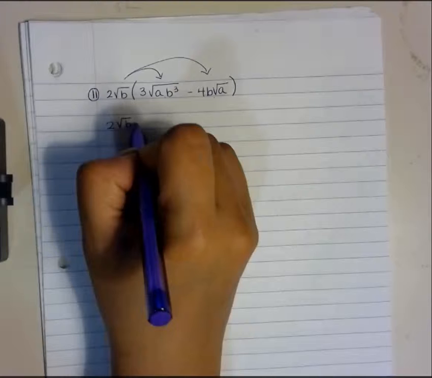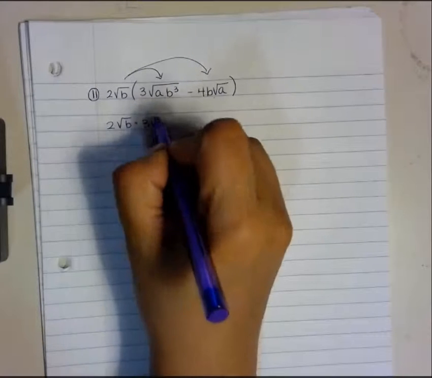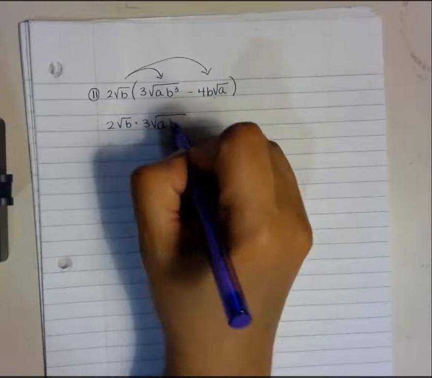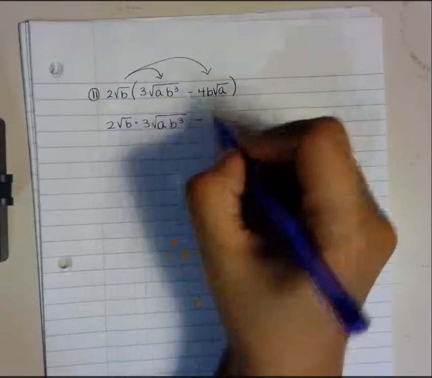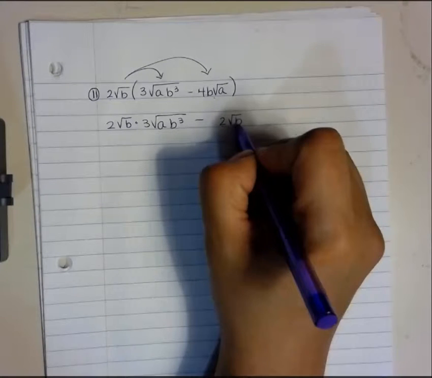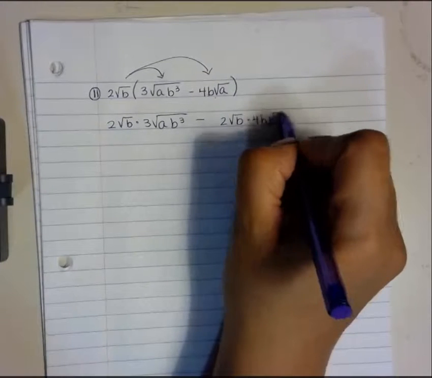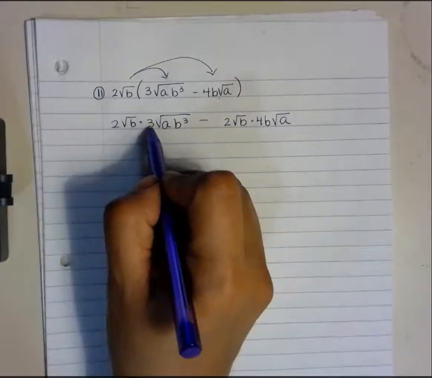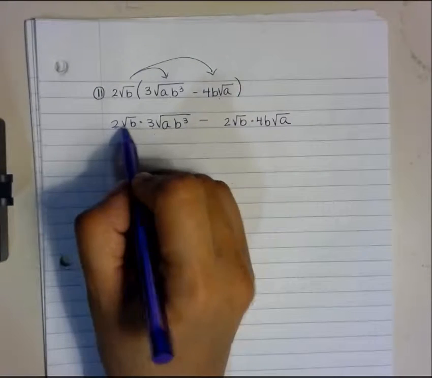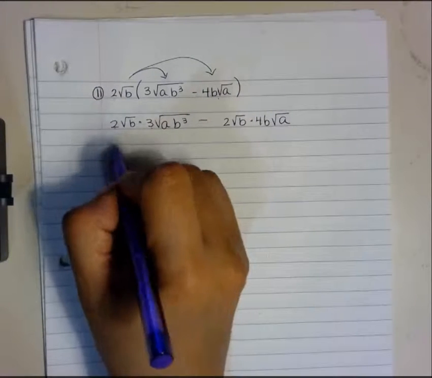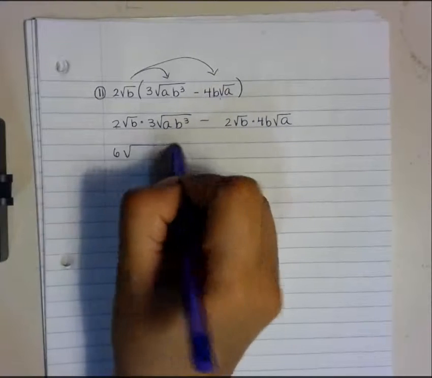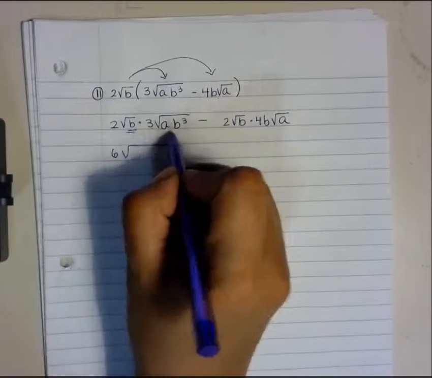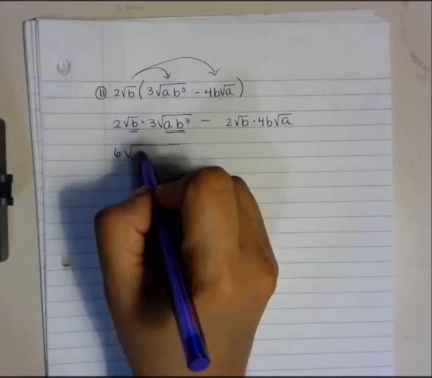2 radical b times 3 radical ab cubed minus 2 radical b times 4b radical a. And when we multiply this, the 2 and the 3 are on the outside of their respective radicals, so 2 times 3 is 6. And inside the radicals, we got to put this part and this, so that's ab to the 4th.